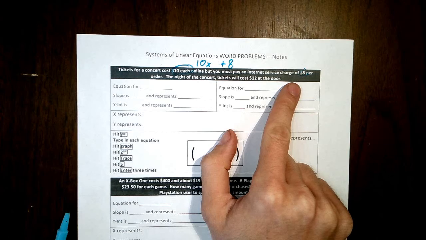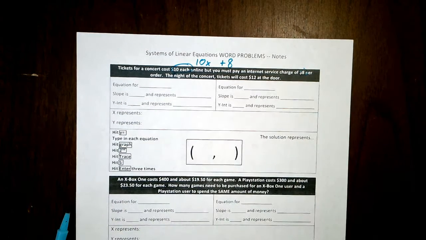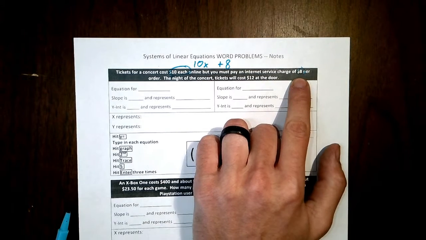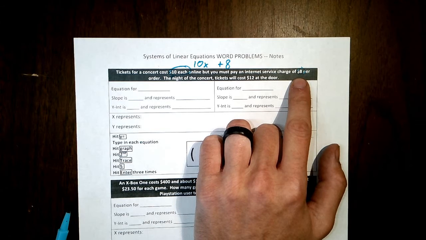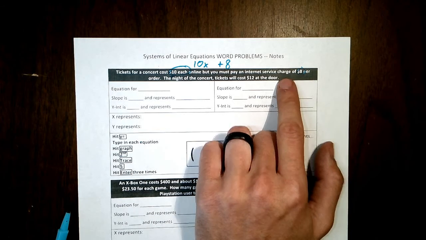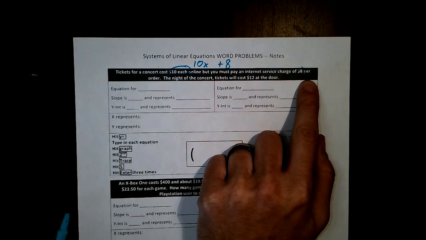So if you're going to a concert with 5 friends, and the tickets are $10 each, how much are you paying? $50. If there's a service charge of $8, how much are you paying? 58. You might think you have 5 people, so you do 8 times 5. No, because it's a one-time service charge per order. Oh, right. I didn't hear the order part.